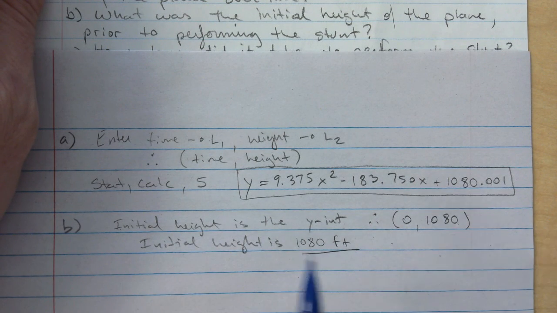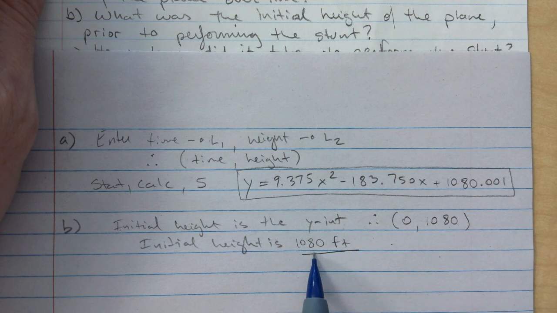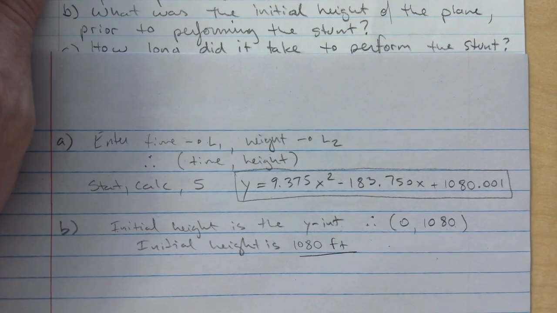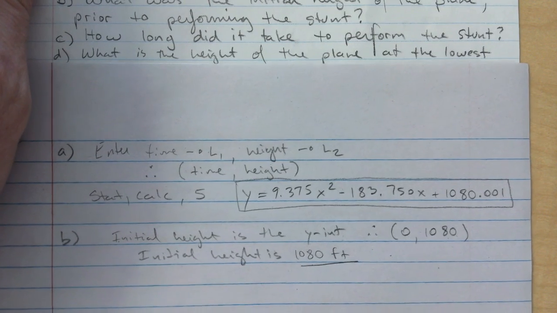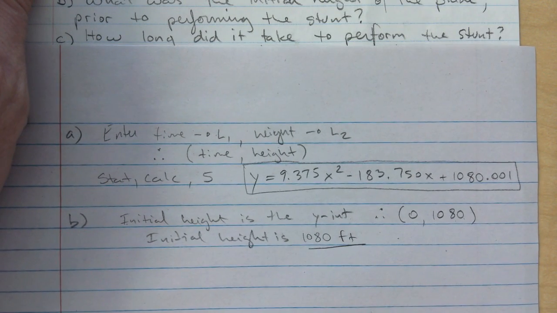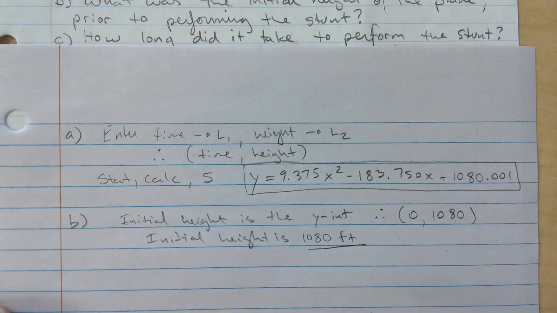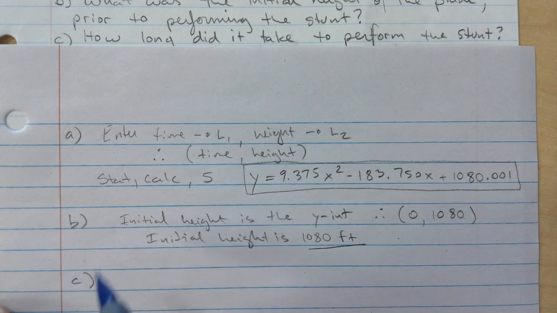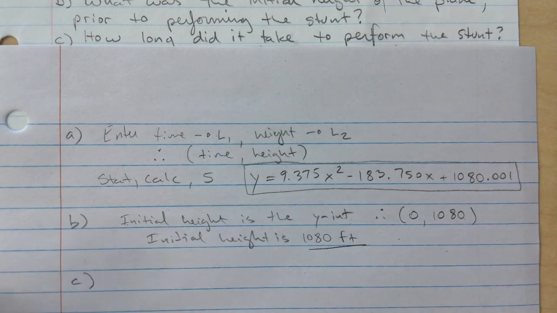So the initial height is given by the y-intercept, but in particular, it's the 1080 feet. Okay. How long did it take to perform the stunt? I don't know. I hope you read the question, right? I'm going to read the question just to make sure. How do we know when it's over, right?